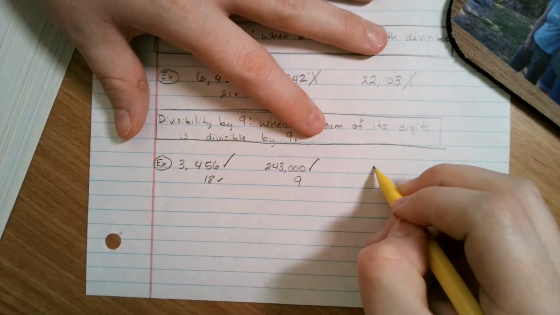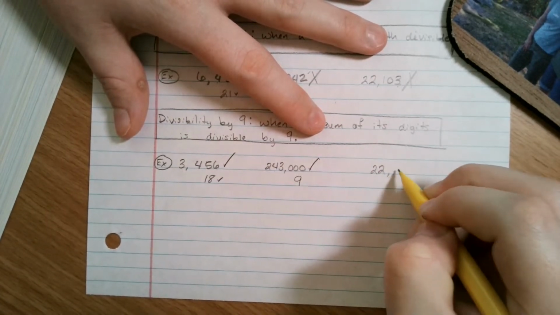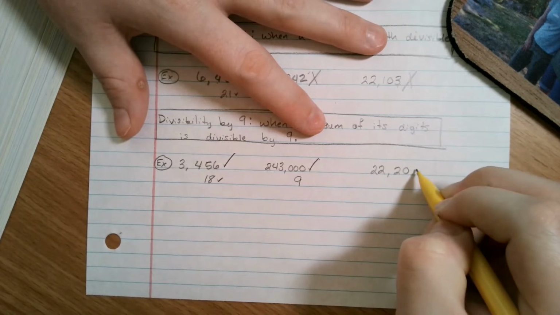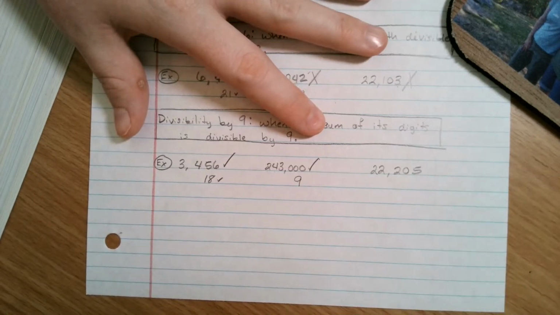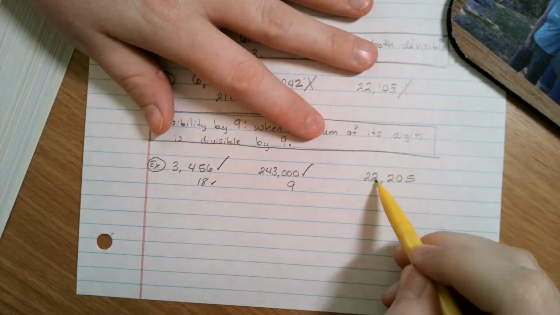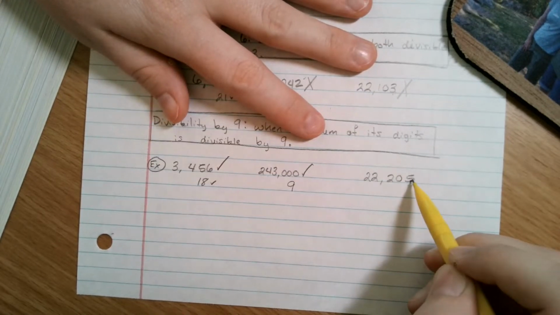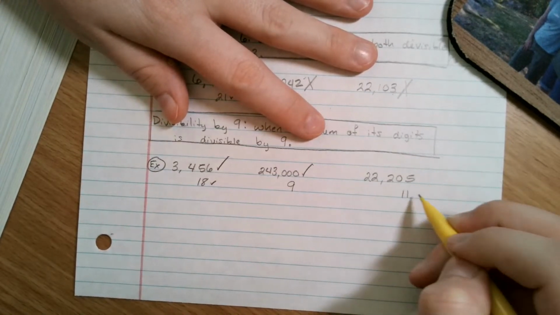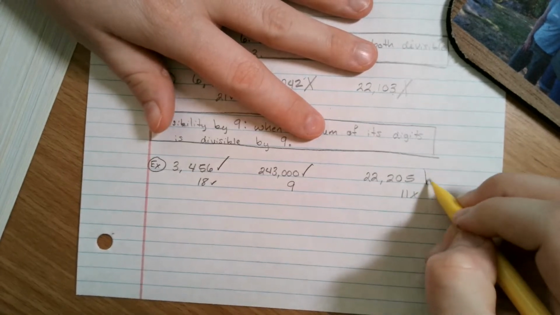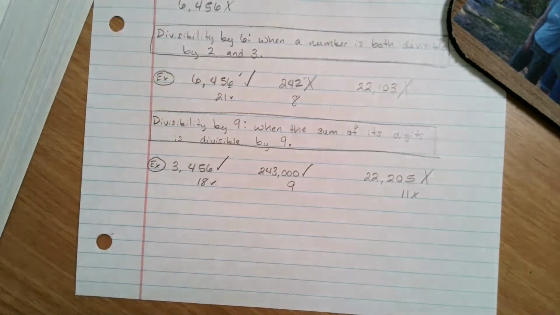And then we have the number 22,205. So 2 plus 2 is 4, plus 2 is 6. 6 plus 5 is 11, which is not divisible by 9, so the whole number is not divisible by 9.